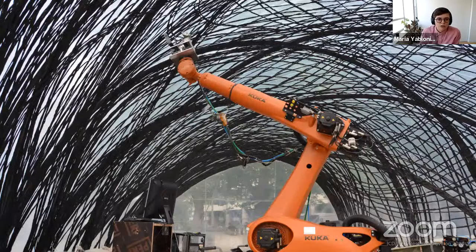So the development process generally consisted of multiple iterations of rerunning the agent-based system. Every day we were fabricating, we learned something new. And then our computational design team had to rerun the simulation over and over again to generate new patterns.